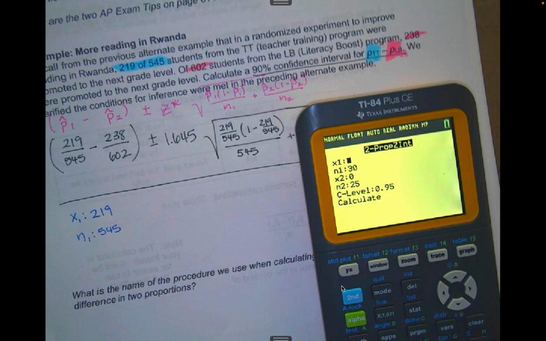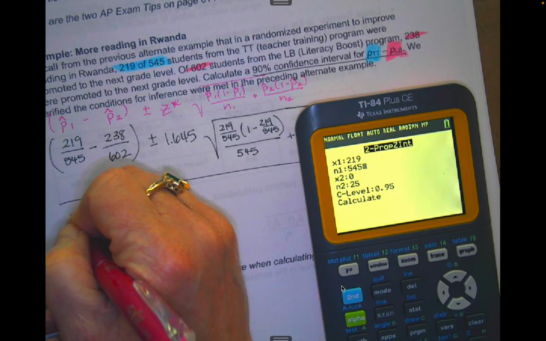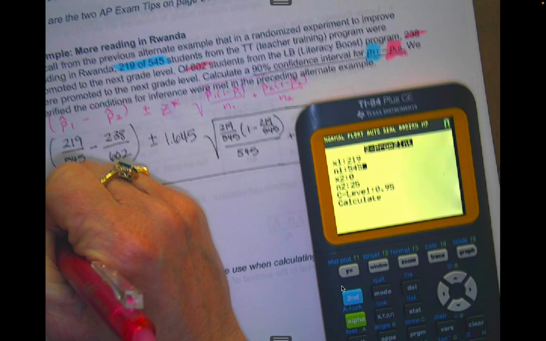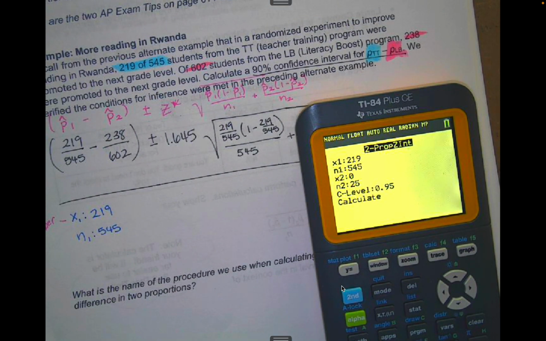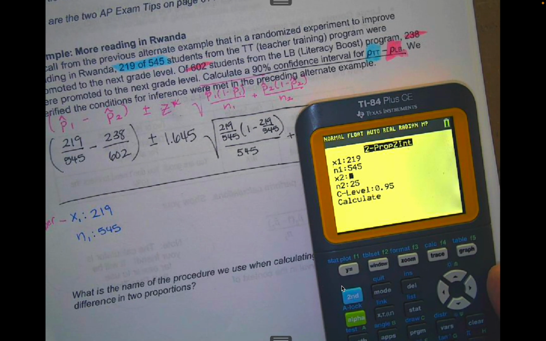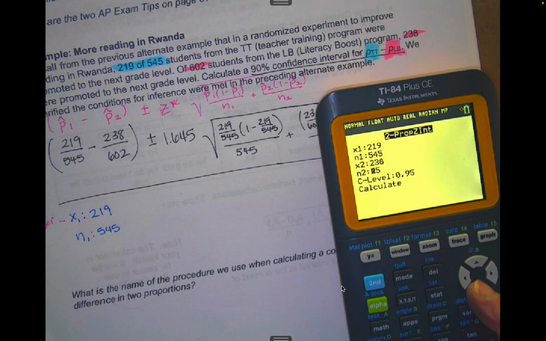Alright, just like before, those x's are a count. These have to be whole numbers. If you had a problem that gave you a proportion, like a p hat, and then you got a decimal there, you're going to have to round it to the nearest whole number to make this calculator command work. The calculator knows you're supposed to be counting something. Oops, I was going to put the same number at 238, 602.